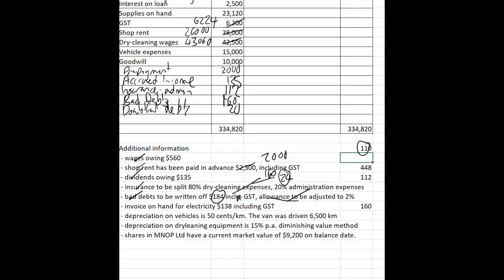Invoice on hand for electricity, including GST, so we need to split that. 138. You put an equals in front of it. 120 and 18.